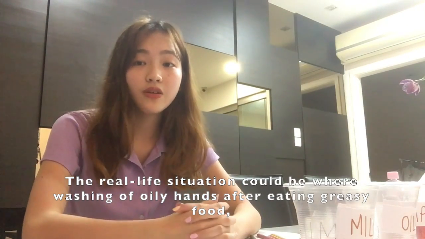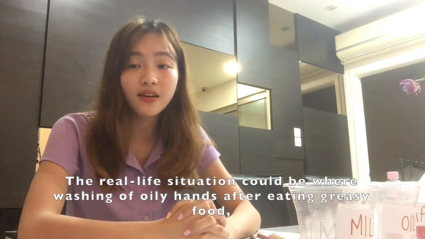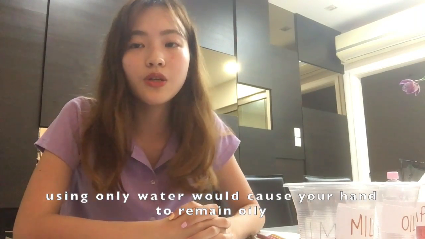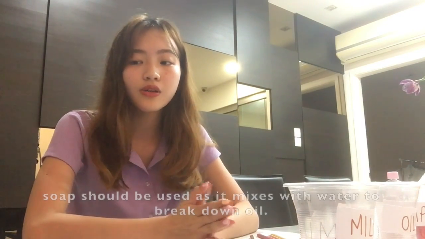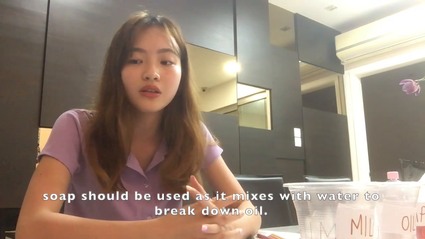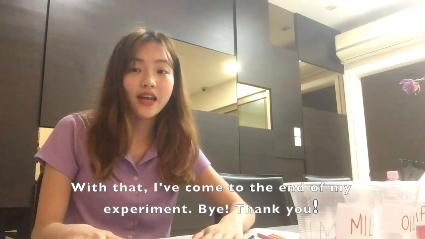A real-life situation could be washing oily hands after eating greasy food. Using only water will cause the hand to remain oily, as oil does not mix with water. Hence, for a proper washing of hands, soap should be used as it mixes with water to break down oil. With that, I've come to the end of the experiment.